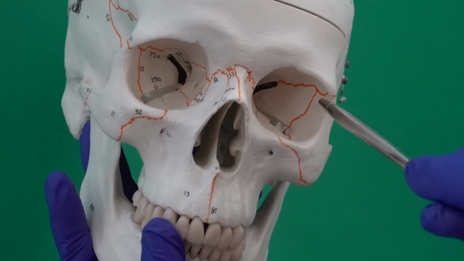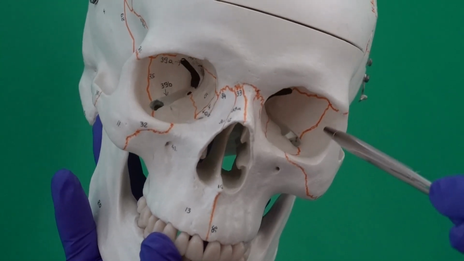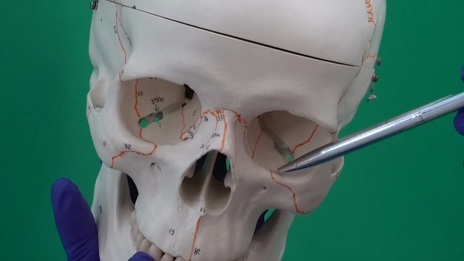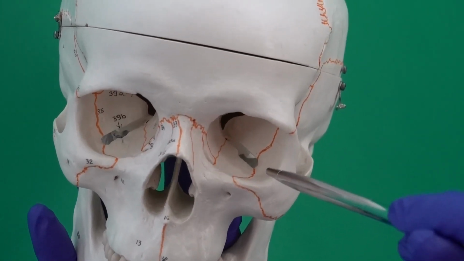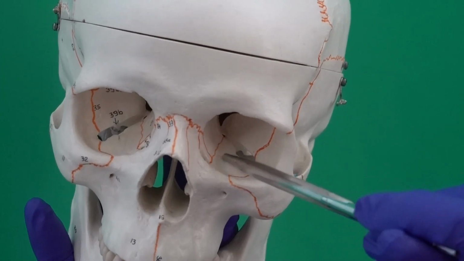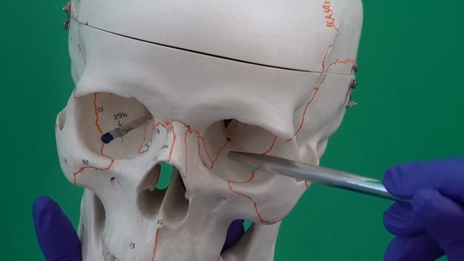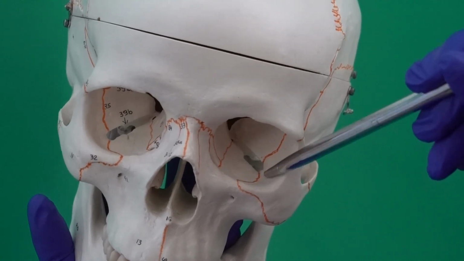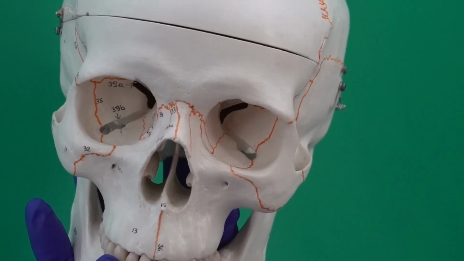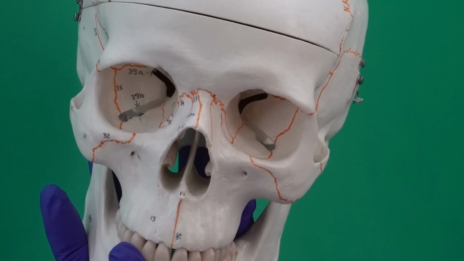As you see, part of the lateral wall of the orbit and a section of the floor is formed by the zygomatic bone. So we can say that the floor of the orbit is mostly made of the orbital plate of the maxillary bone and also the zygomatic bone. However, please note, this is not a real skull.